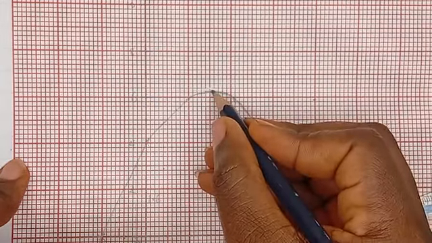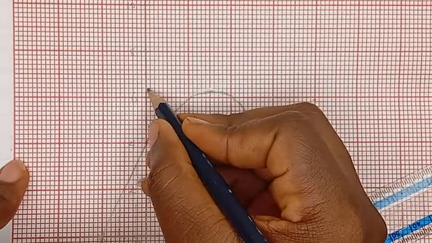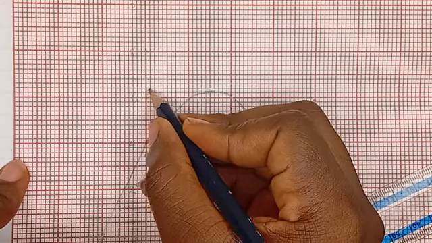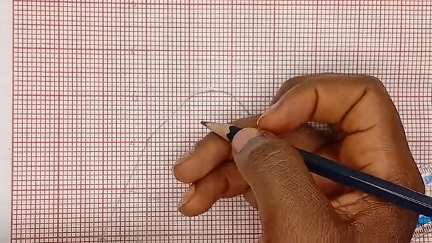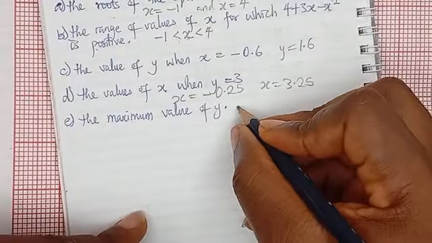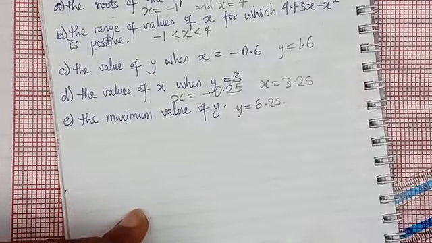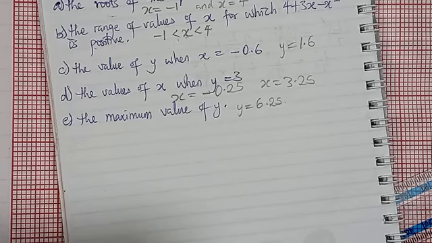It's just touching this point, so we traced it. This is 6.2. Half of this line will be 6.3. So we are going to say 6.25. The maximum value of y is 6.25. So this is how we answer questions from graphs.